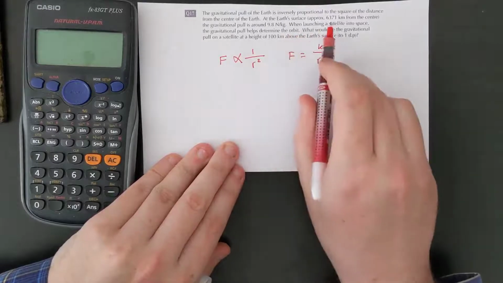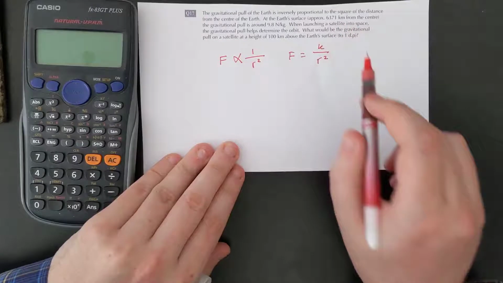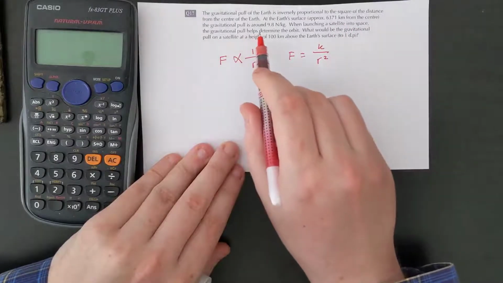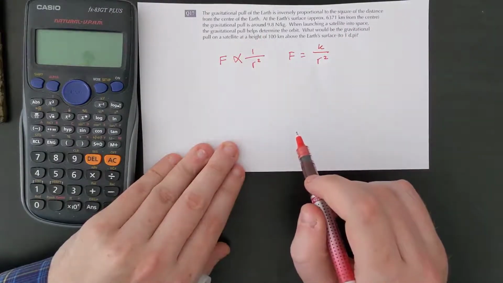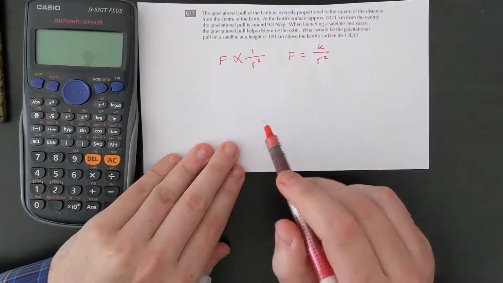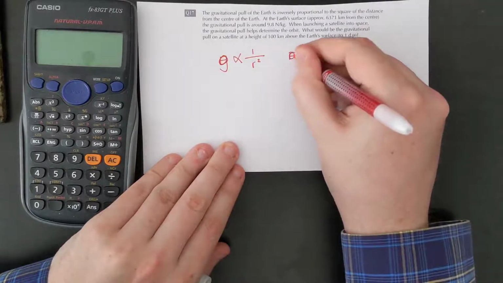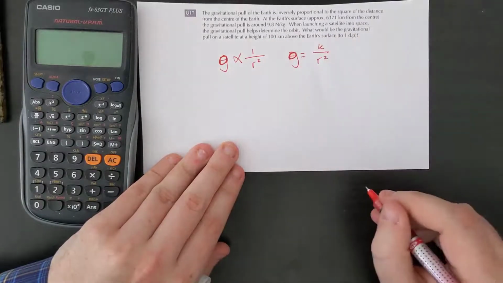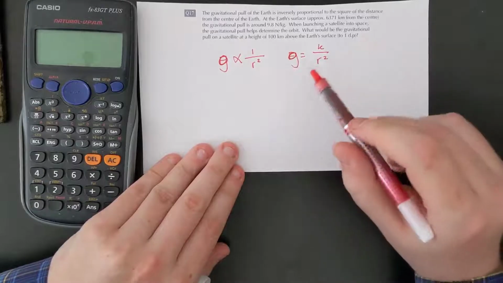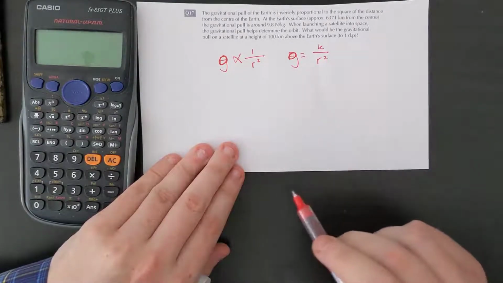At the Earth's surface, 6,371 kilometres from the centre, so r would be 6,371, the gravitational pull is around 9.8 newtons per kilogram. Now I see they're using gravitational pull, so I should really call this G, as in gravitational field strength. I think that's quite a badly worded question as a physicist, but there you go. So G is equal to k over r squared. Also true.